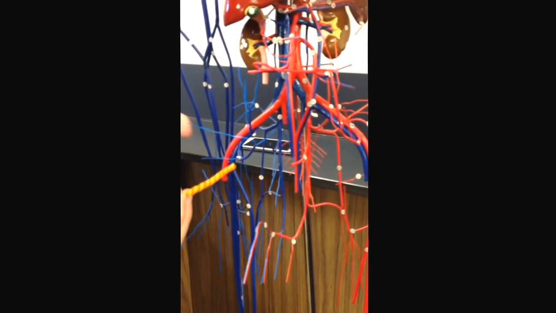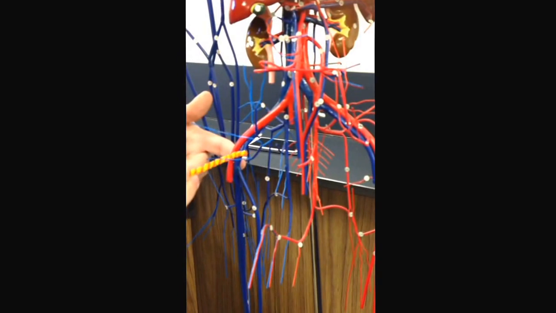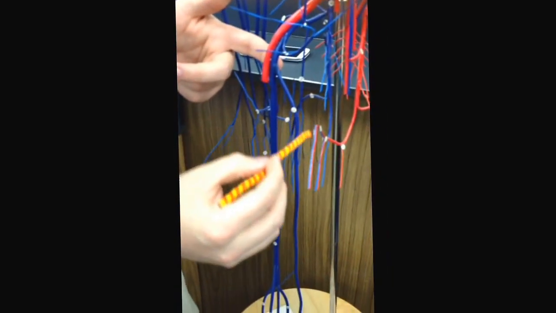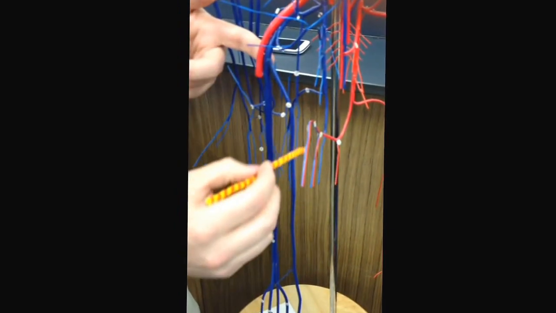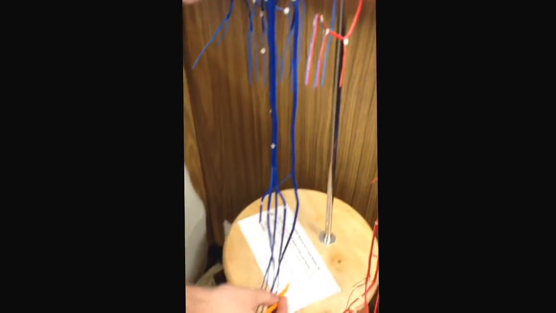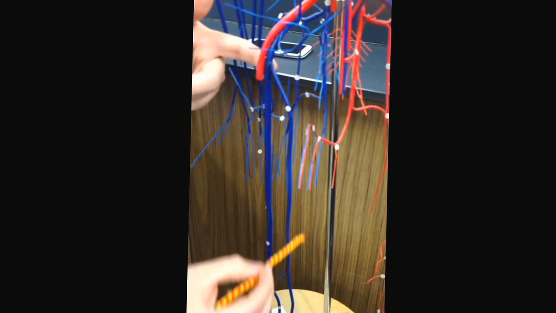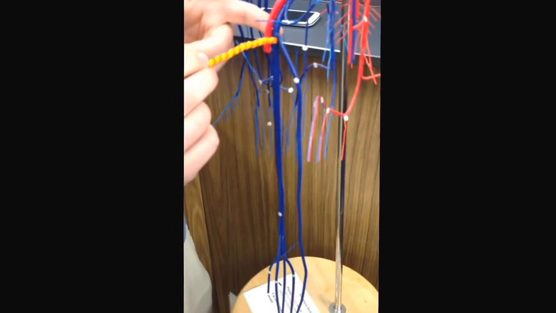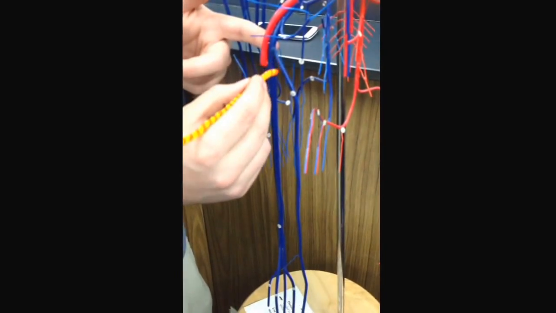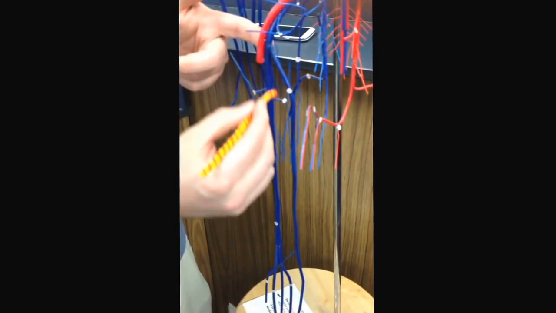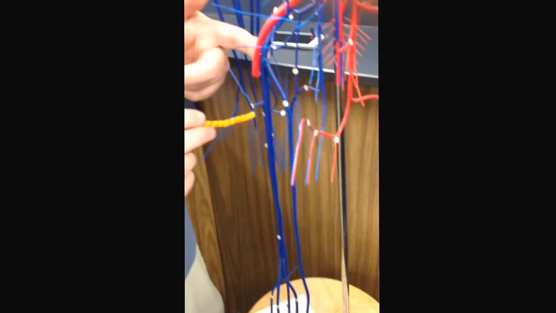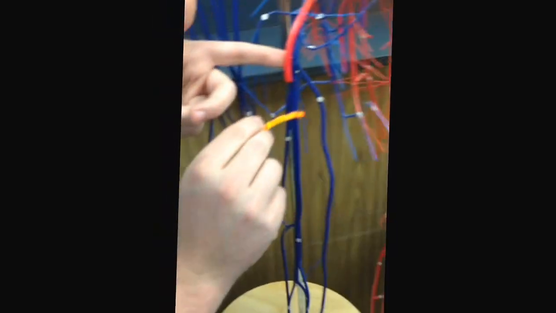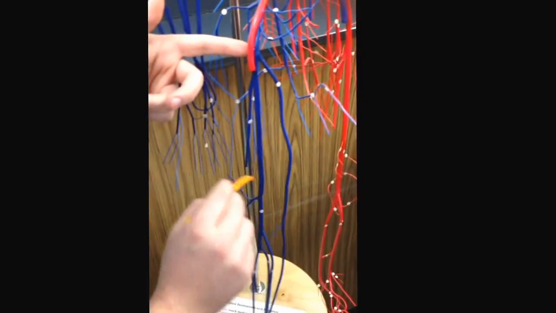Now following the external iliac vein, it goes all the way down until it branches right here, and it branches off into the great saphenous vein, which is going to follow the leg all the way down to the bottom. So this is the great saphenous vein. It's the biggest vein or longest vein that we have in our body. And then once it branches off right here, it's going to branch into the femoral vein, which runs right here. And then on the back side is your deep femoral vein. So it branches off of the femoral vein to the deep femoral vein back here.